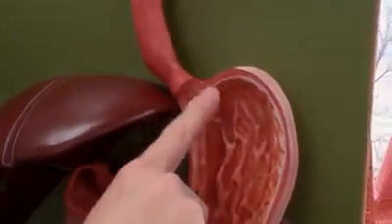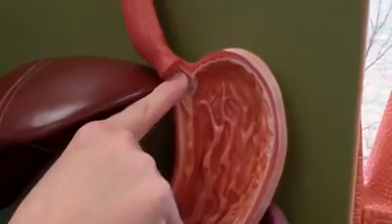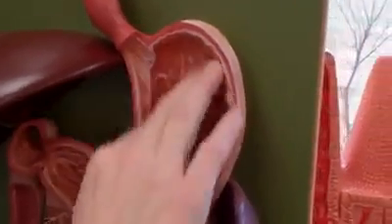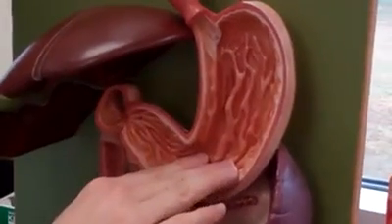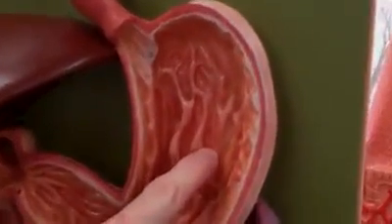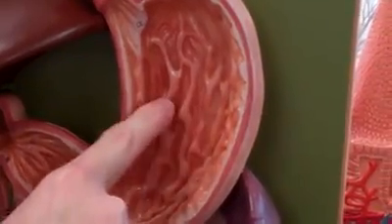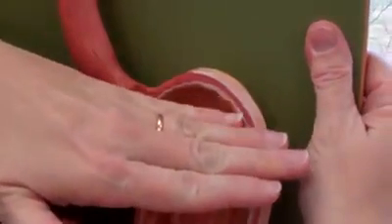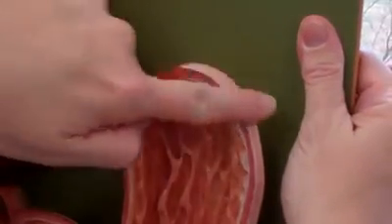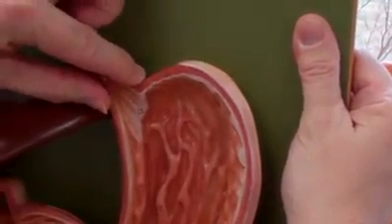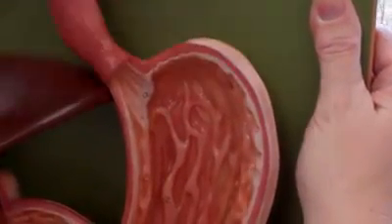It's going to enter through the cardiac region, through the cardiac sphincter, and into the body of the stomach, which is here. These wavy structures are called rugae. The portion of the stomach above, where you see my hand, this rounded region above the attachment of the esophagus, that's the fundus.